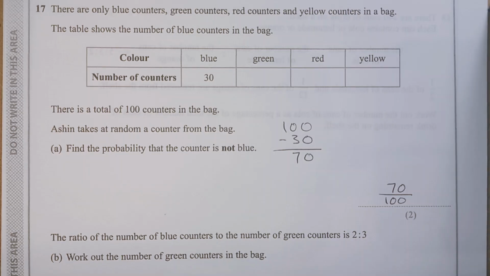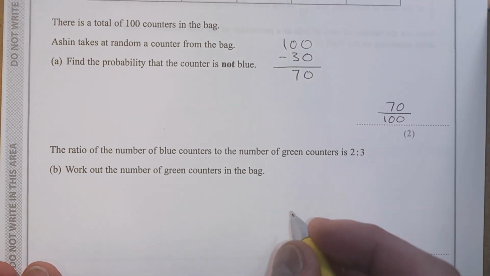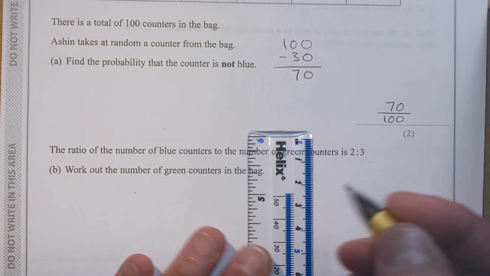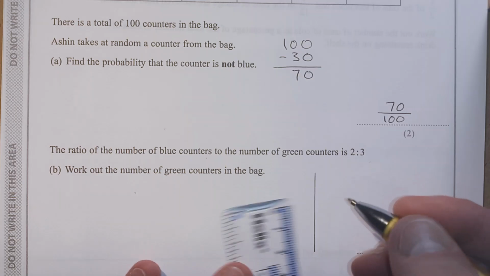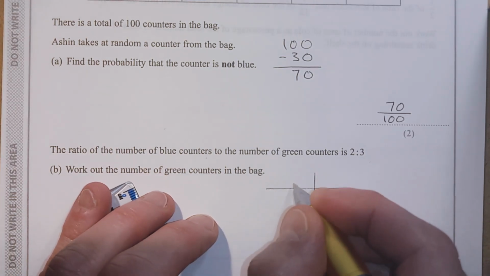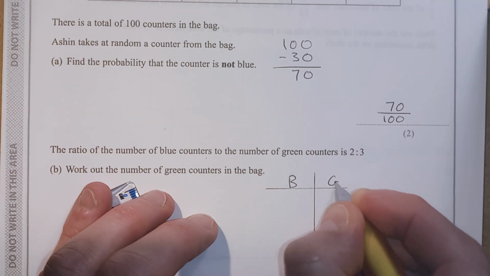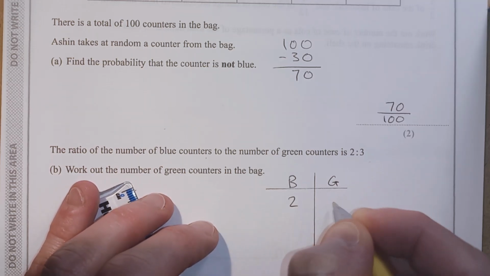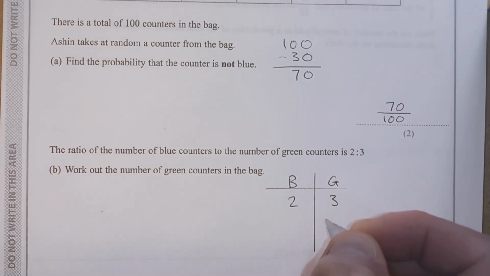Part B. The ratio of the number of blue counters to the number of green counters is 2 to 3. Work out the number of green counters in the bag. Okay, so I'm going to draw a quick ratio table. So we've got blue to green is 2 to 3.